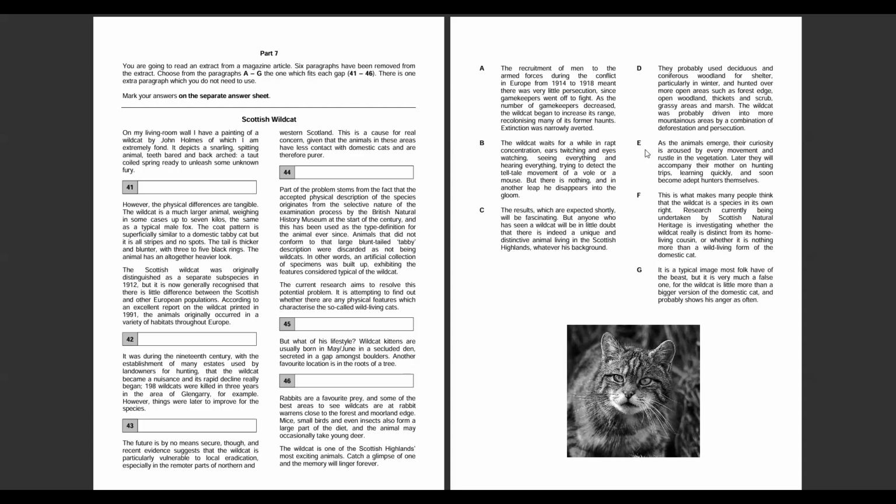Then coming to 42 here, according to an excellent report on the wildcat printed in 1991, the animals originally occurred in a variety of habitats throughout Europe. Now, right after this, something is touching here. 42. Sugita, can you answer me 42? Yes, sir. Sir, my answer is B. B or D? Sir, D. Why is your answer D? Why did you choose D?